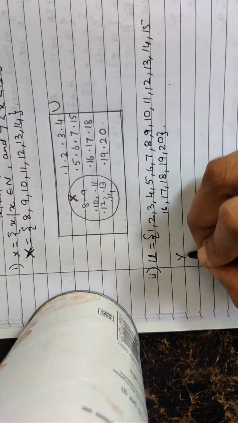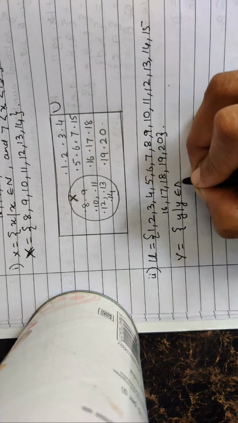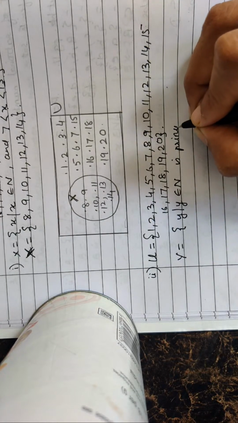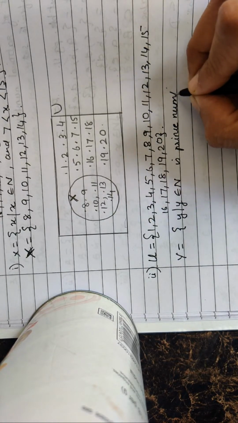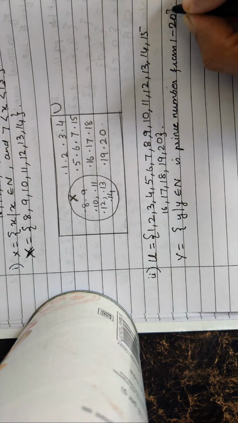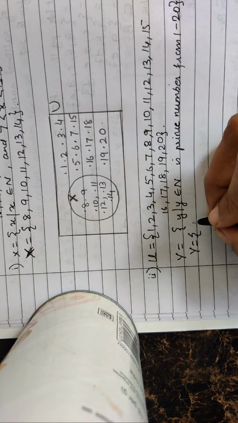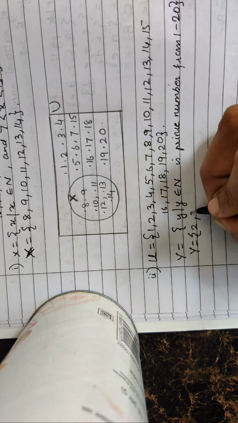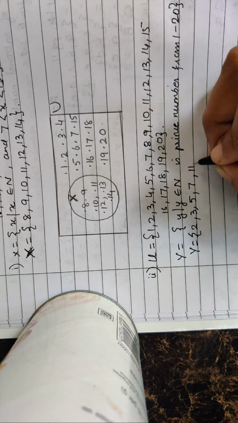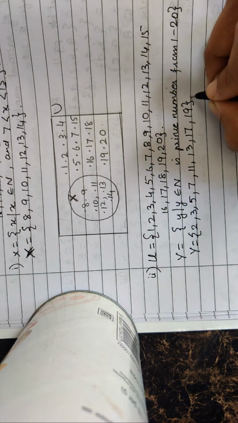Okay, now the next set is y set. It says y such that y belongs to natural numbers and it is a prime number from 1 to 20. So come on children, tell me what the prime numbers are. Prime numbers: 2, 3, 5, 7, very good, 11, 13, 17, 19.